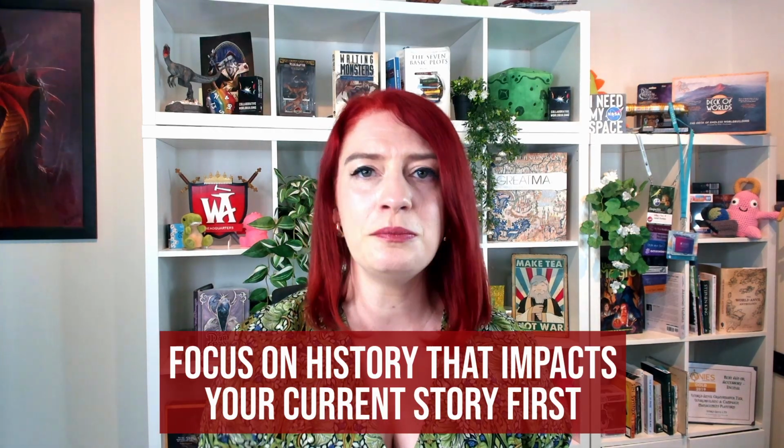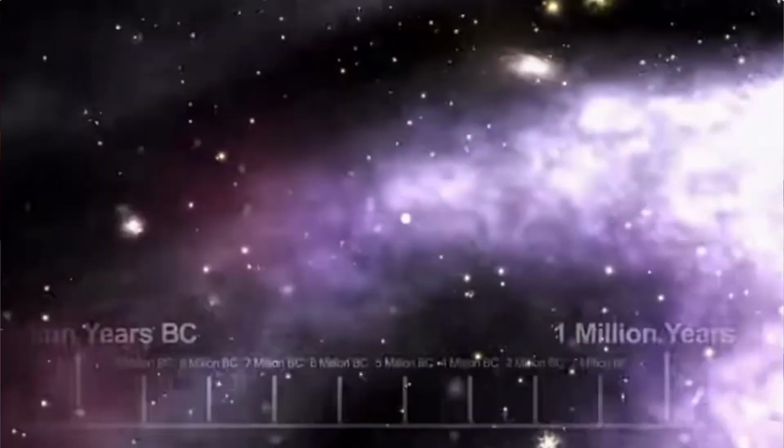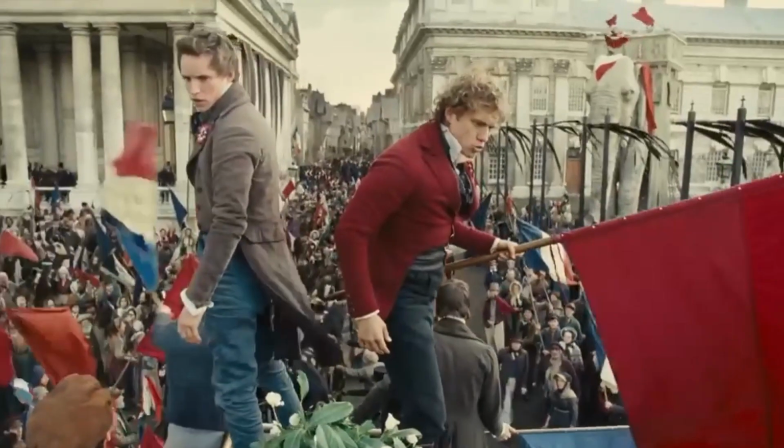If you're stuck with world-building timelines, step away from your cosmology. Instead, focus on the history that directly impacts your current story first. Think about it. We don't need to understand the Big Bang to appreciate the French Revolution. I mean, does anyone appreciate the French Revolution? Similarly, your audience doesn't need to know how your world's first mountain was formed to care about the kingdom sitting on top of it. Instead, focus on the history that defines your current world's status quo. It'll be more directly useful for the stories you're telling.